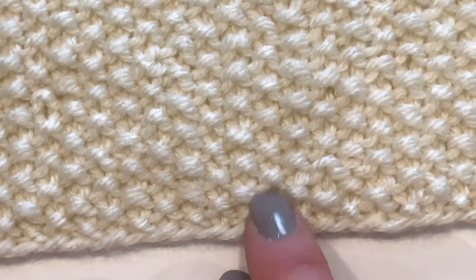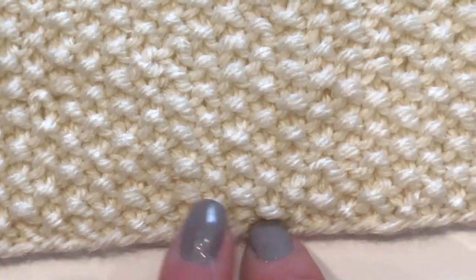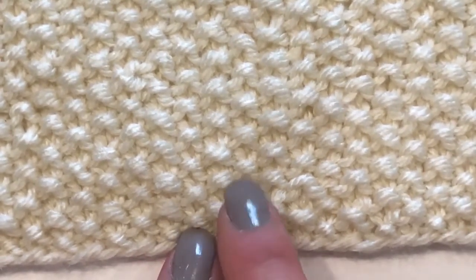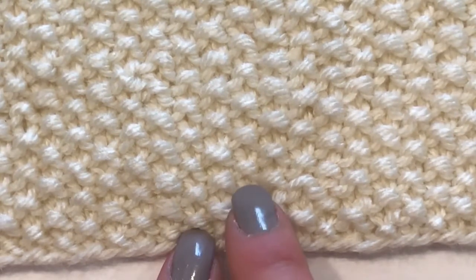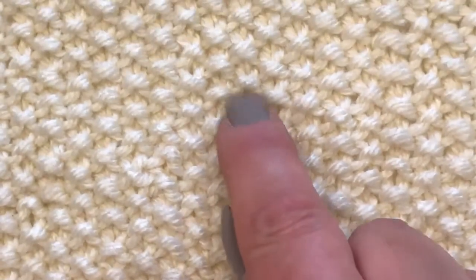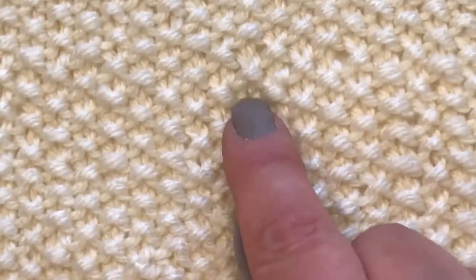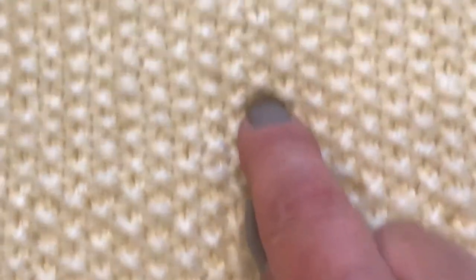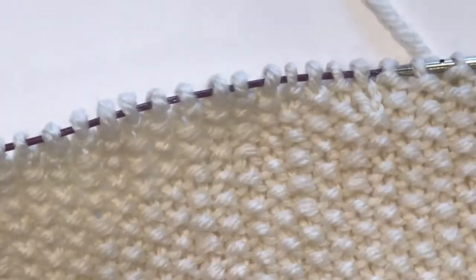I don't count my cast on edge. I'm going to start with the lowest bump, which is the purl, and I'm just going to go like this. I'm just counting the purls. 2, 4, 6, 8, 10. 2, 4, 6, 8, 20. 2, 4, 6, 8, 30. That's what I'm doing all the way to the top.